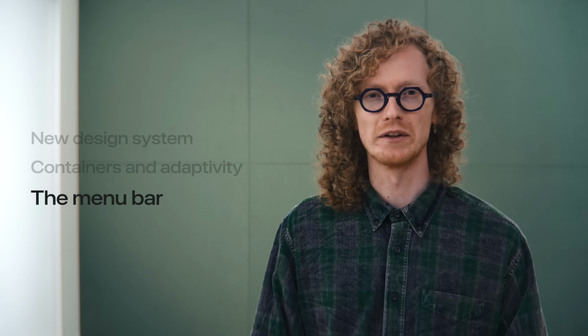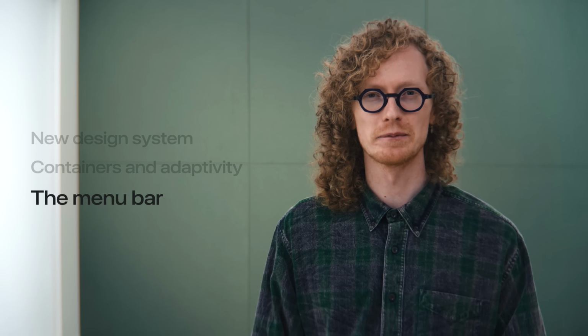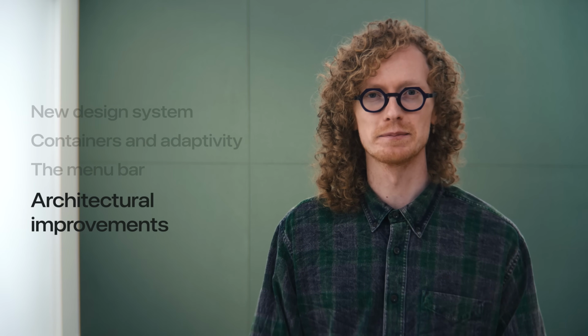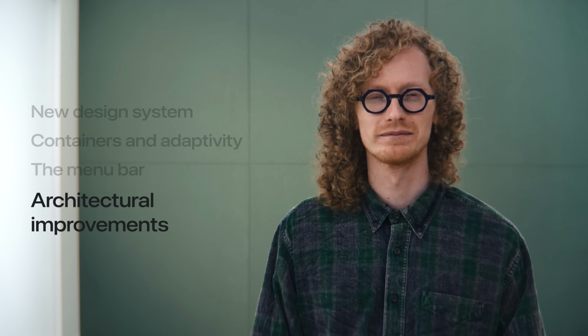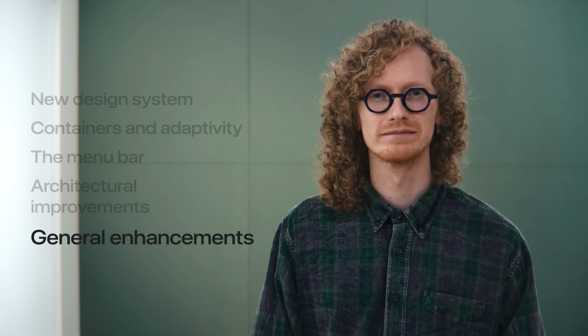Following that, I'll introduce new UIKit APIs for the menu bar, the familiar macOS element that's come to iPadOS. I'll dive into the core architectural advancements in UIKit, revisiting key fundamentals along the way. Finally, I'll wrap up with the broader general framework enhancements we've made.